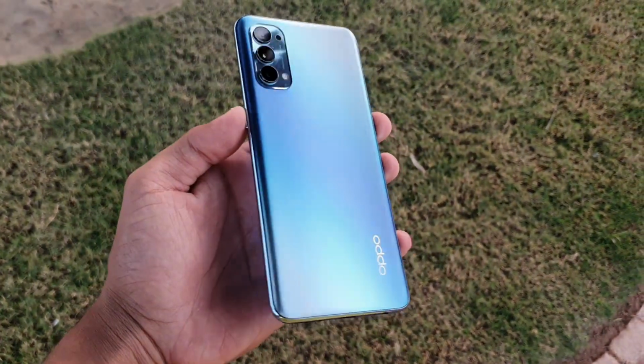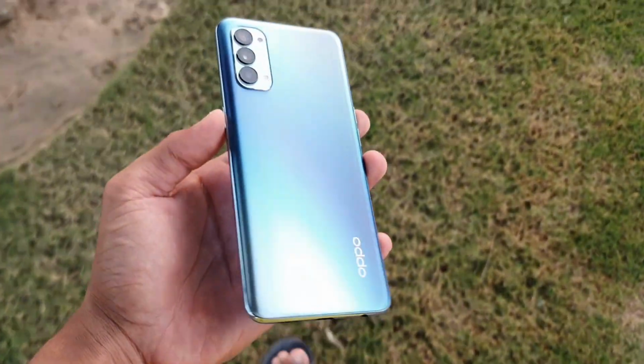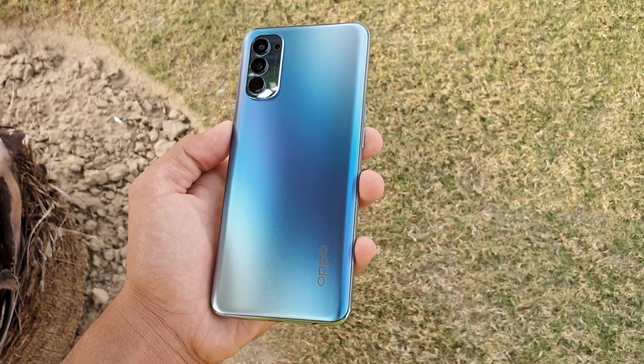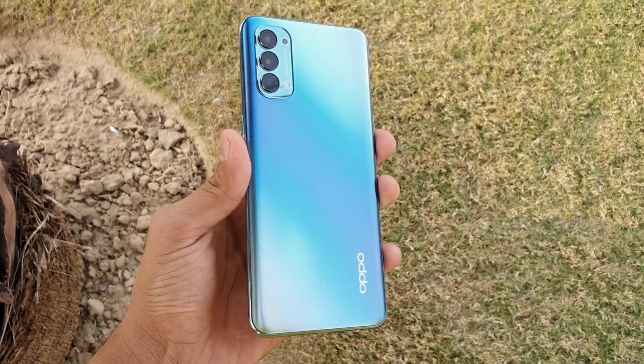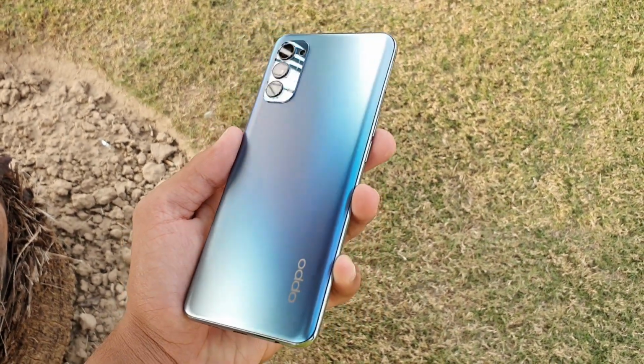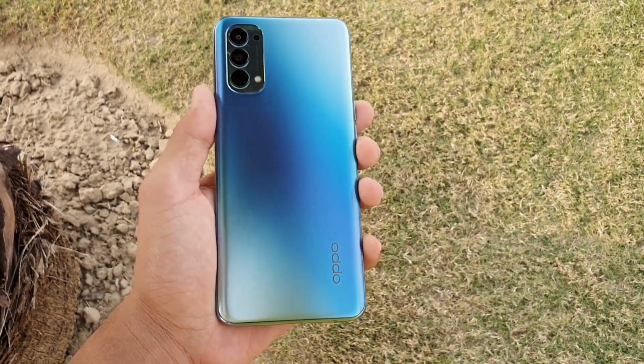Overall, I have to say that the camera performance is really good on this phone, as well as in low light, because we have a night mode with the back camera as well as with the front camera, and we also have an ultra steady mode on this phone. But I have to say this time we have a macro lens on the back instead of a 2x optical zoom like on the Oppo Reno 3, and that's a pretty disappointing thing on the Oppo Reno 4.